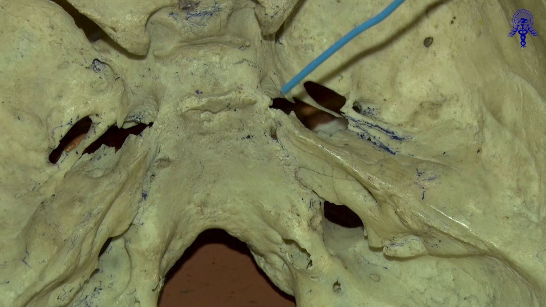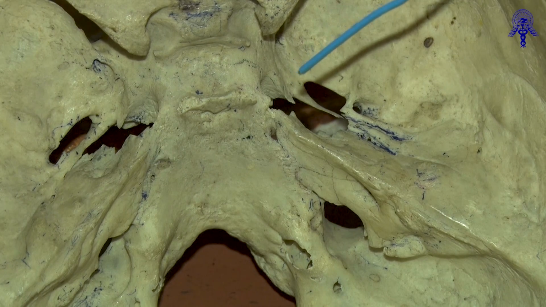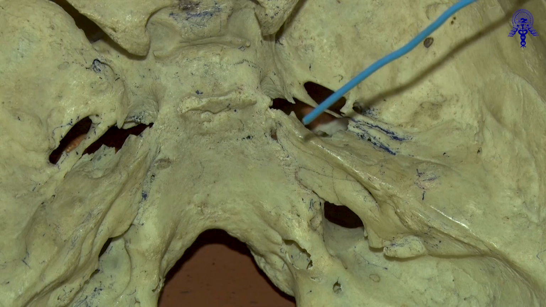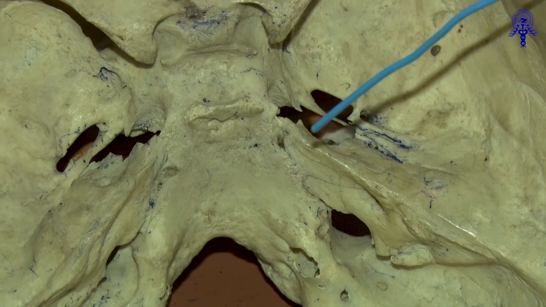Below that ligament, there is a canal. And what is that canal? That is the Dorello's canal. And through this Dorello's canal passes the abducens nerve.